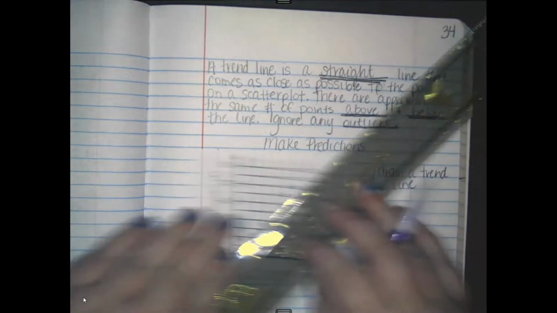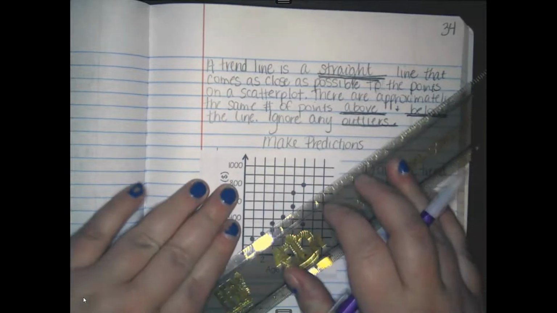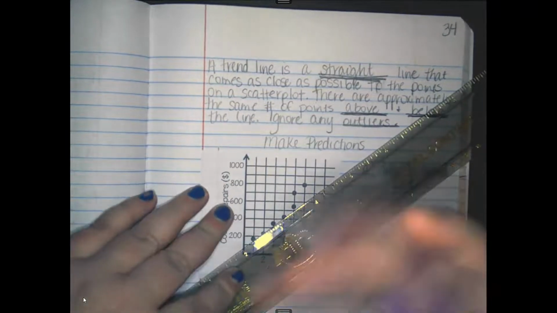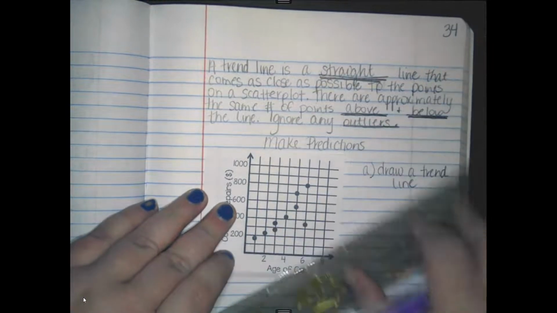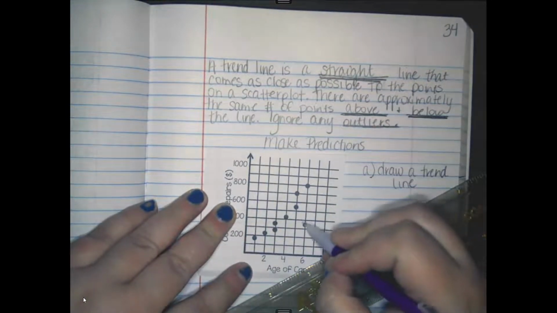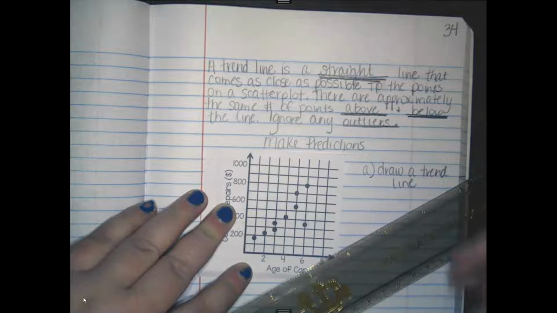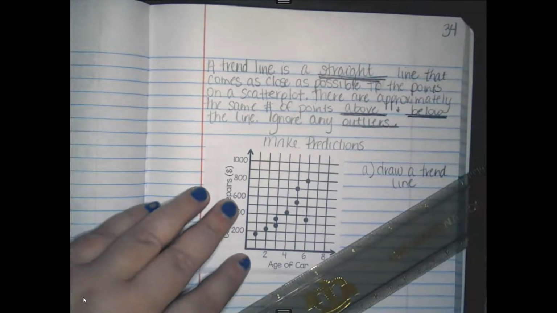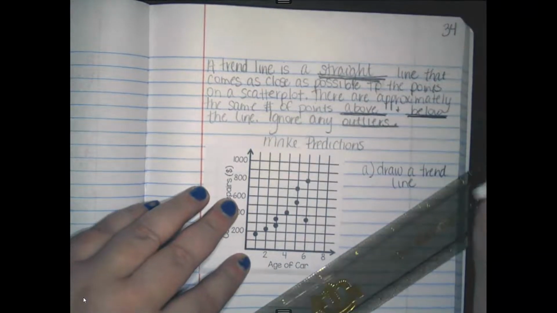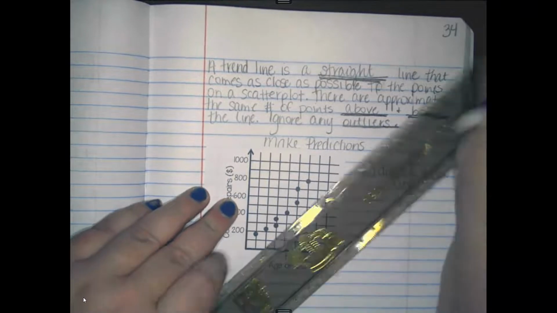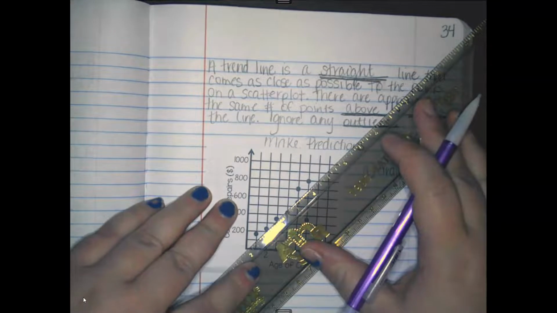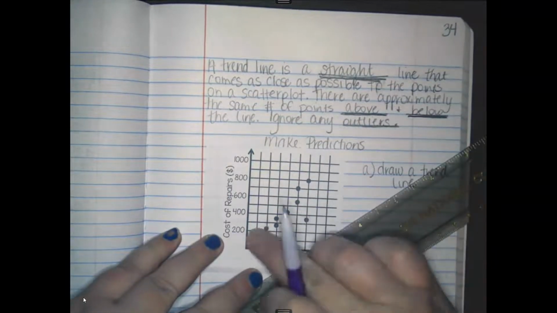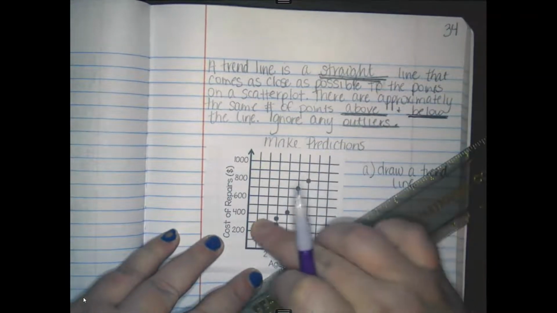And so I'm looking to draw a line where about the same number of points are on top or on bottom. Now I'm going to say that this one's kind of out there a little bit. Maybe not enough to be a full outlier. But I'm going to ignore that point. And I'm going to draw a line that really encompasses this group of points right here.